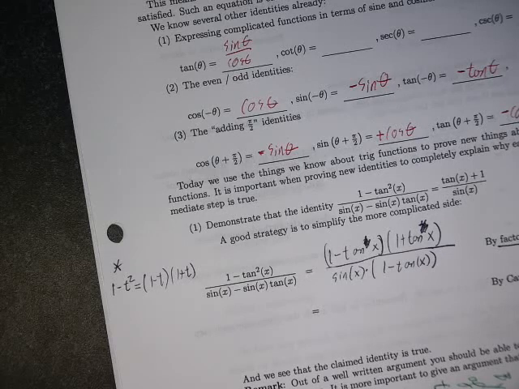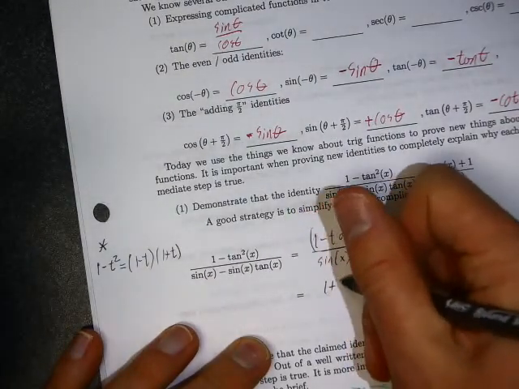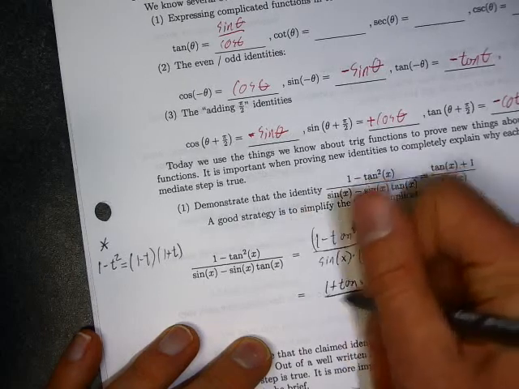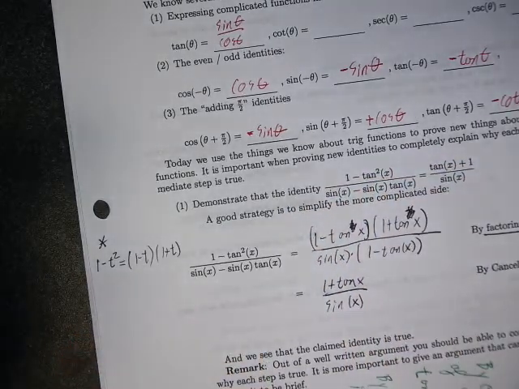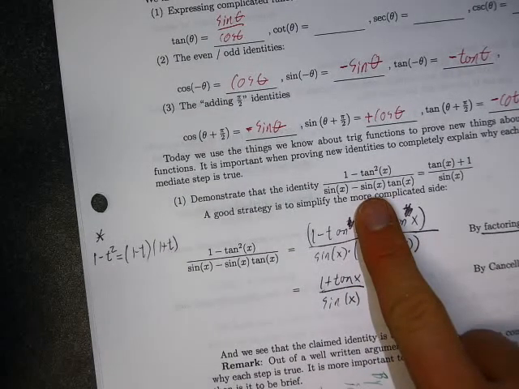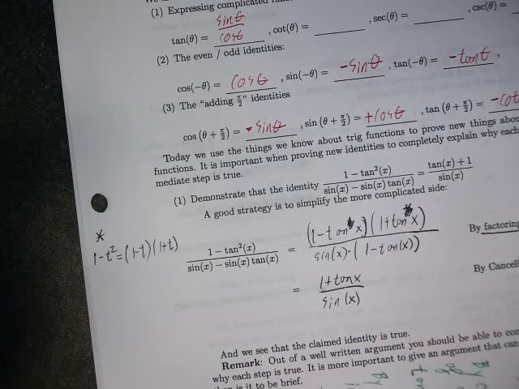Do you see anything that cancels? So, by canceling, we see that this should be the same thing as 1 plus tangent of x divided by the sine of x. Did we arrive at the conclusion that we wanted to arrive at? Yep. Excellent. So here is a proof of an identity. This proves that 1 minus tangent squared divided by sine x minus sine x tangent x is always the same as tangent x plus 1 divided by the sine of x.